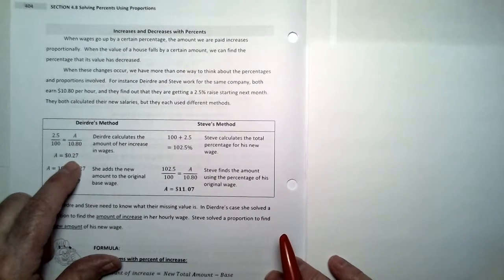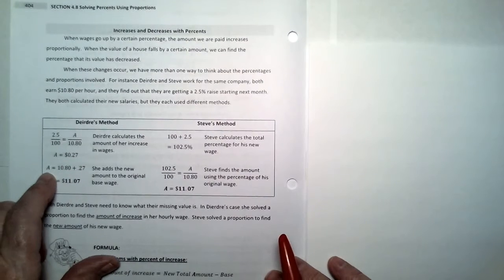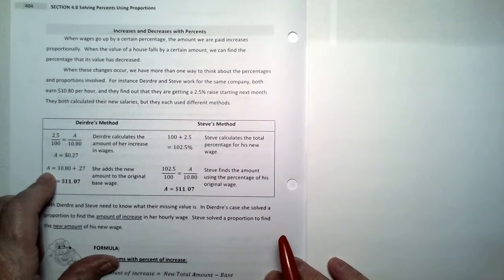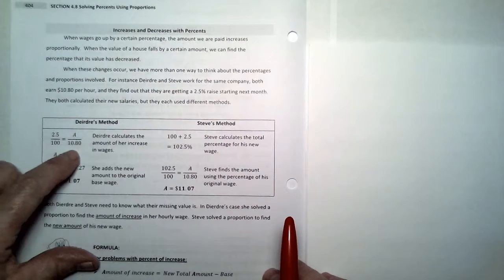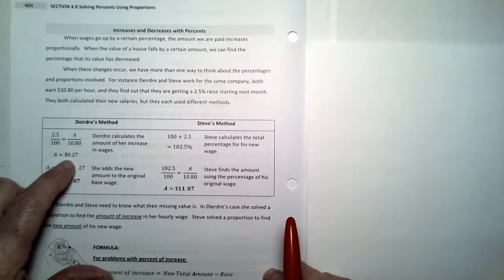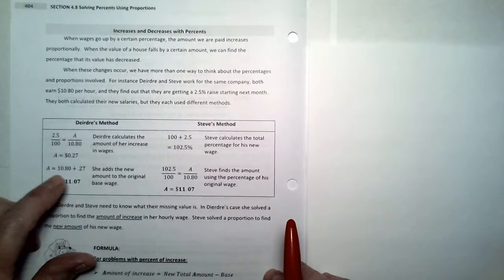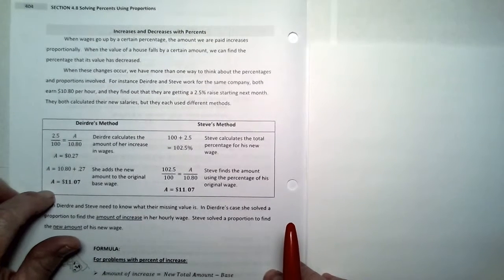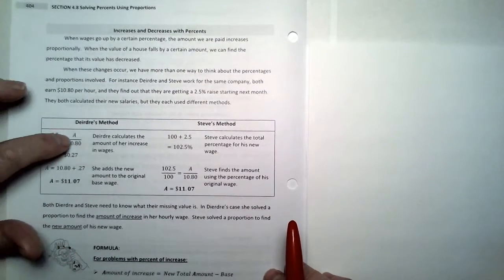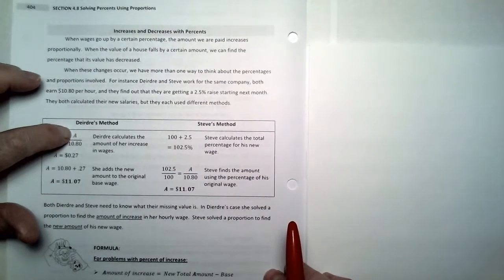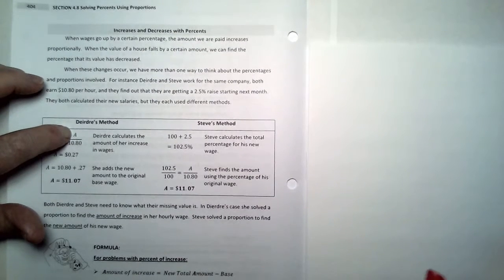After she gets the 27 cents, she takes the amount that she's earning right now, and she adds the 27 cents to it, and she gets $11.07. Now, what I don't like about the way this is represented in the text is that A, in this case, represents the part that is her raise.